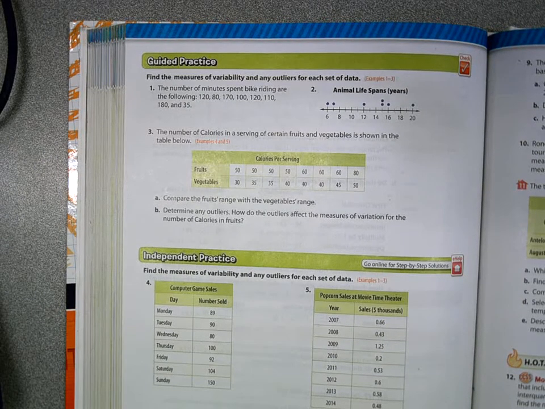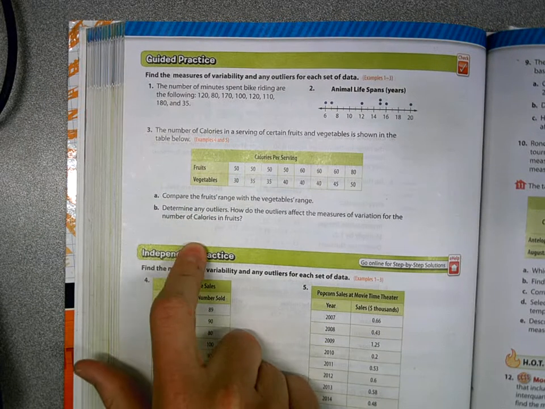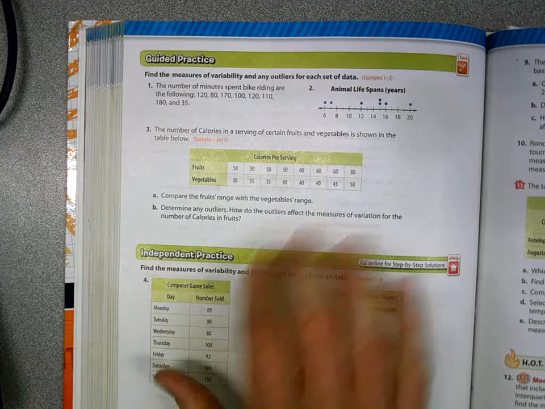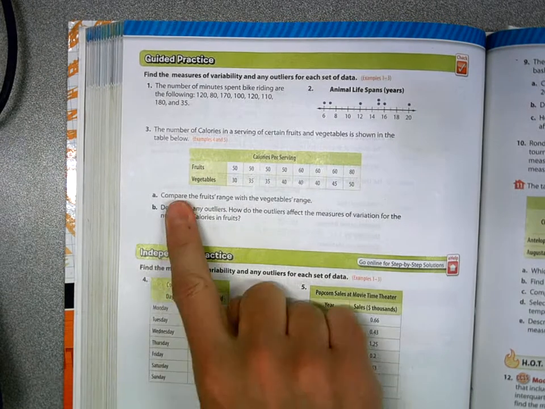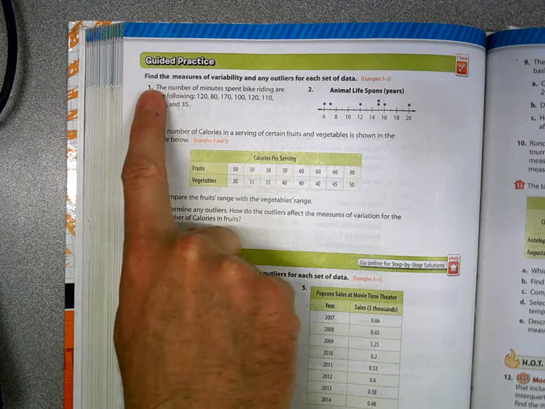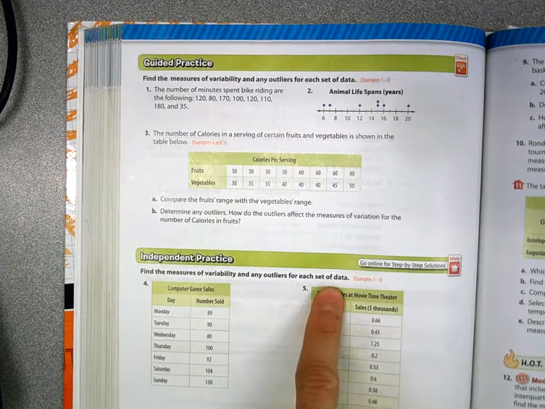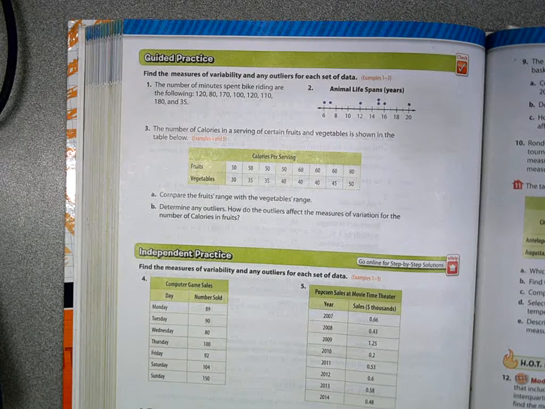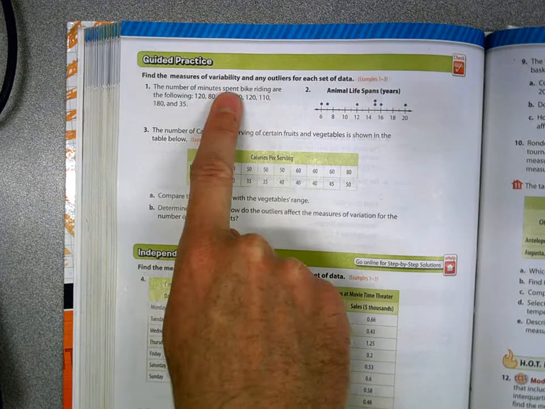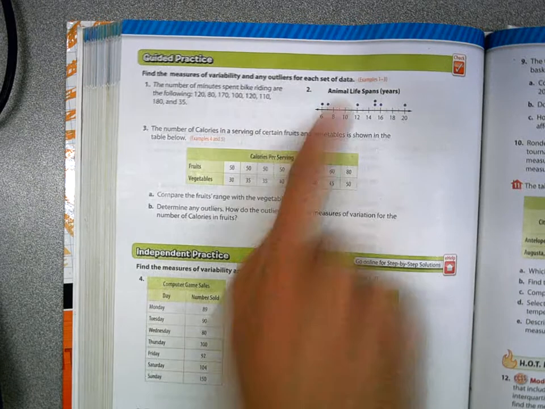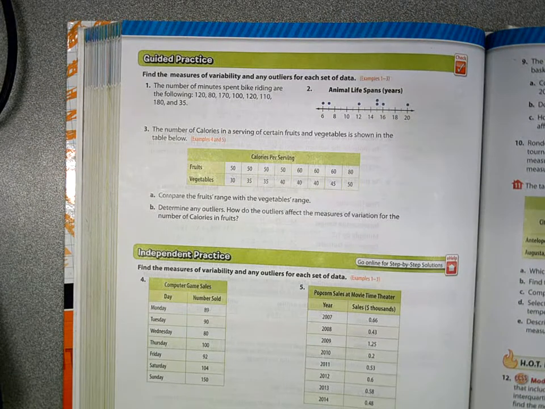Here's what I want to do. I really don't want to go into detail about parts A and B on this. It isn't even part of your homework anyway, so we don't have to follow those. I want to use the data up here and follow these directions, because those are the directions of your homework with other data. It says find the measures of variability and any outliers for each set of data.